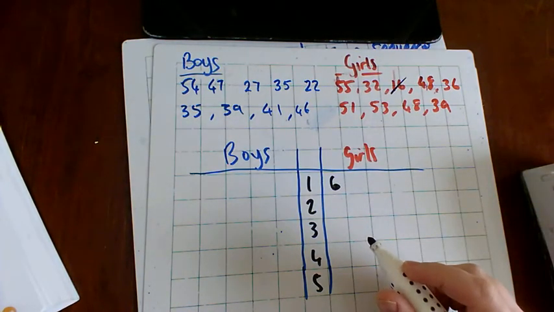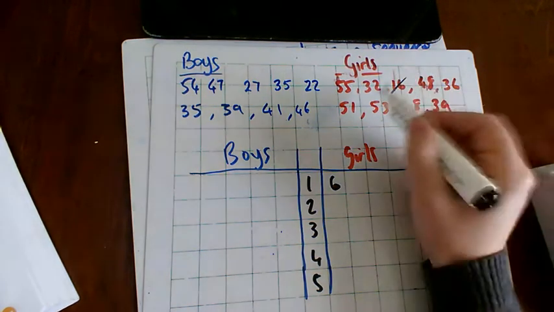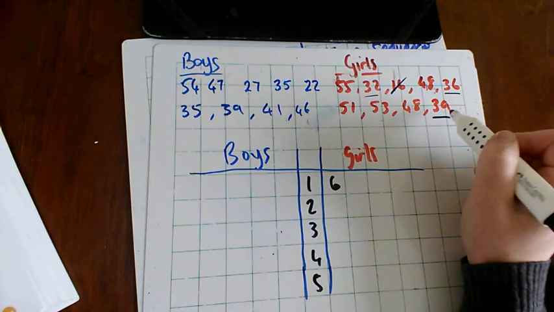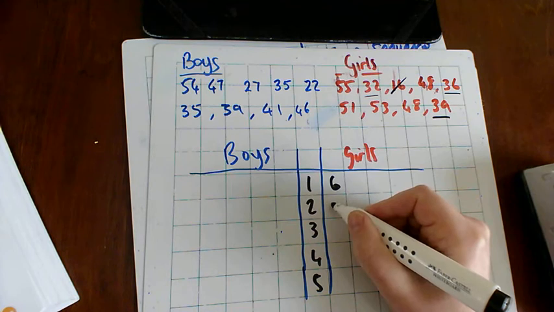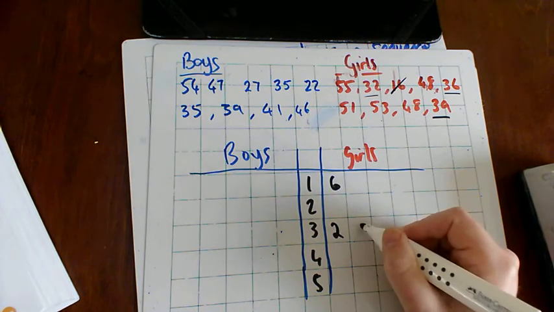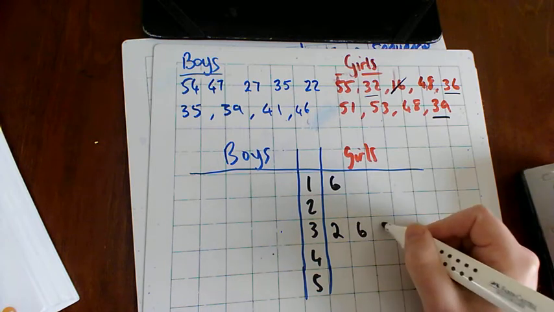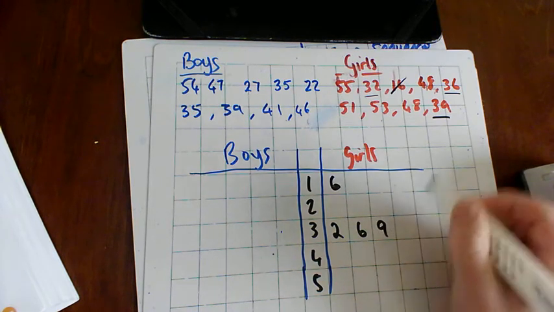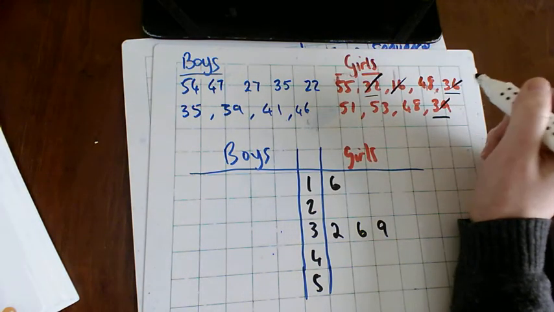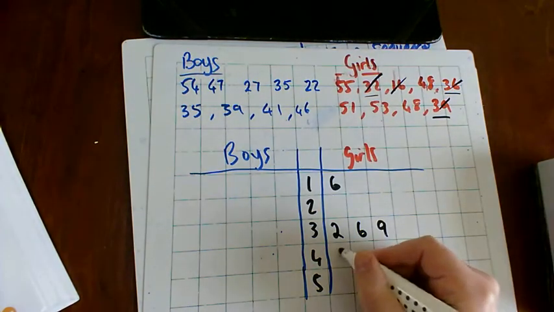There are no other teens, and there are no 20s for the girls, it seems. In the 30s, we have a 32, a 36, and a 39. Cross them off. In the 40s, we have two, they're both 48.